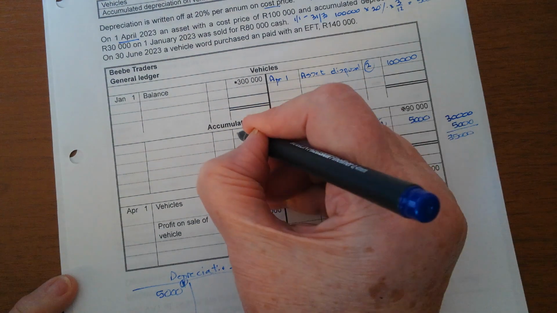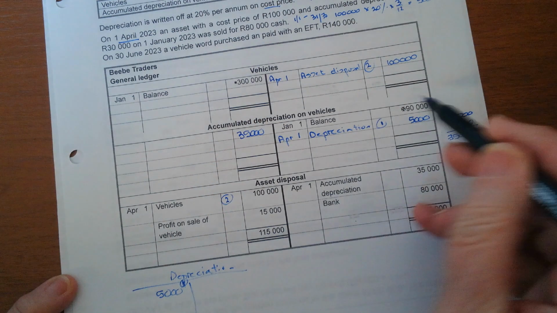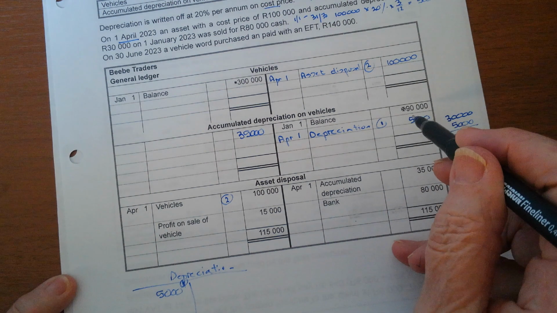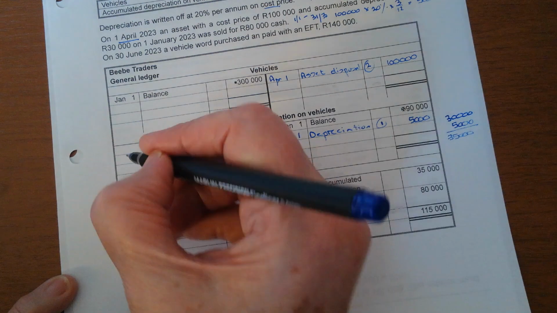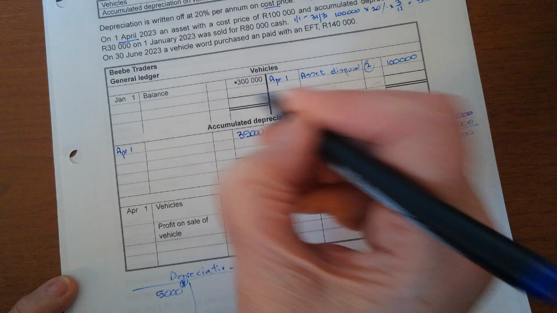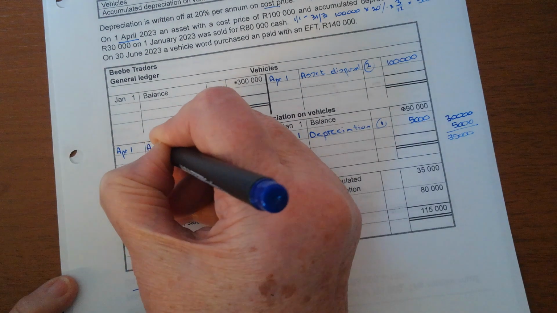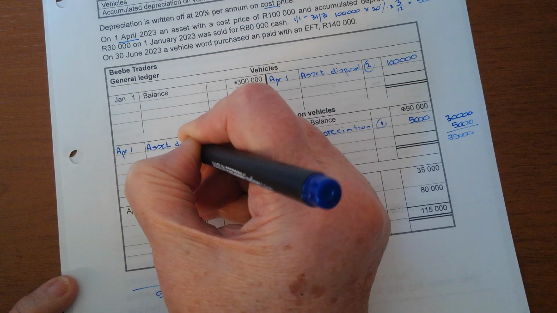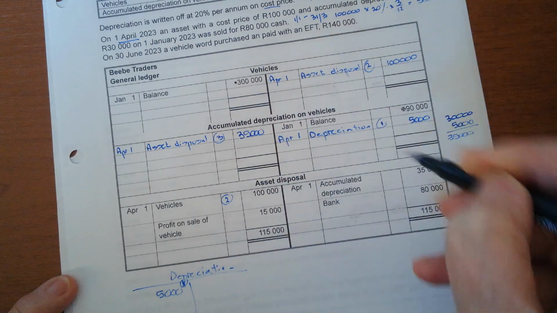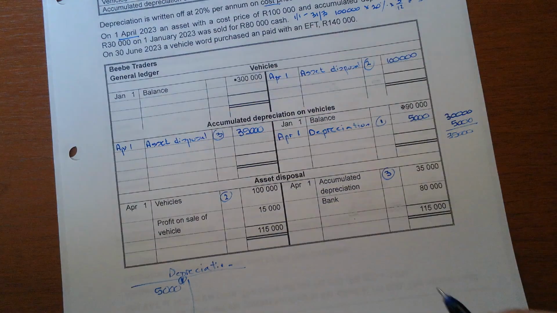So I will remove the 35,000 out of my accumulated depreciation so that the amount that's left over will only be depreciation on vehicles still in use. And I will record this on April the 1st, and this will be transferred to my asset disposal account. Okay, so this is step 3, and I will transfer it to the credit side of my asset disposal account.